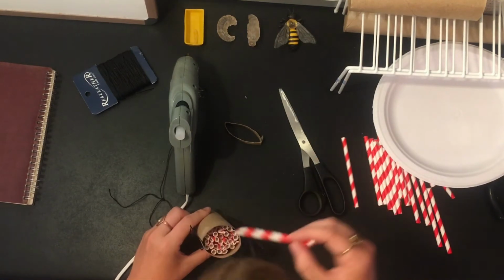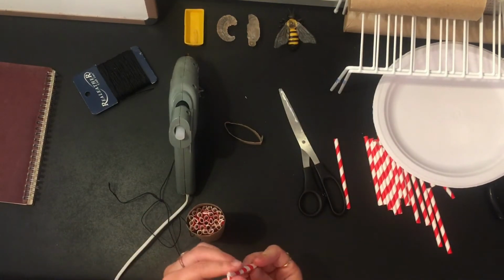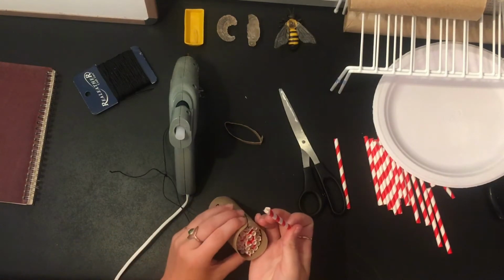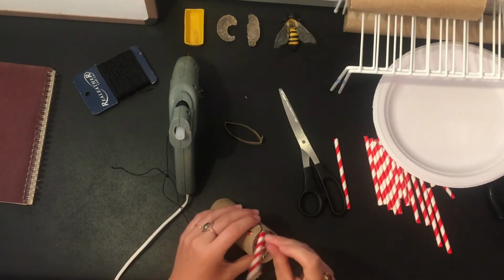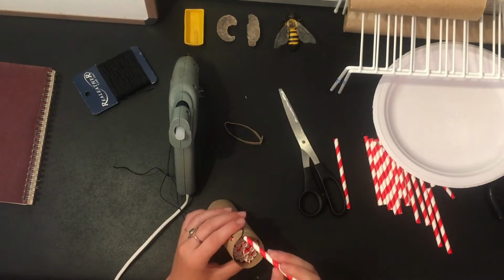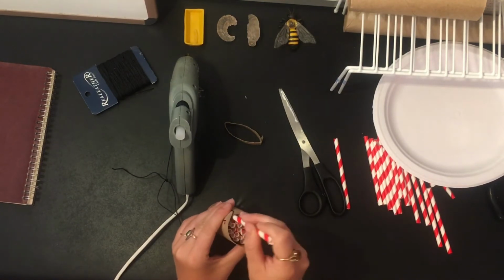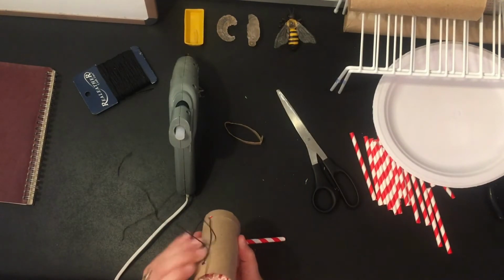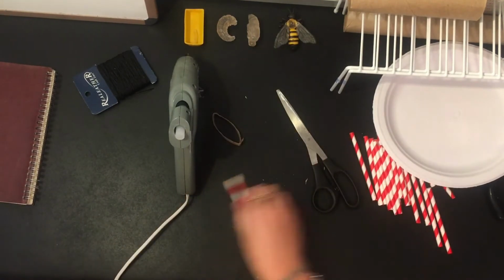You want to make sure they're nice and tightly snug in there. Oh, let's pop that one out so the little bees can get in there. Mine's almost full, I think. Let's see if I can get one more in there. I don't think I can. Alrighty, it looks like mine is almost done.